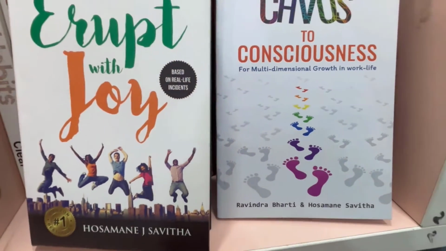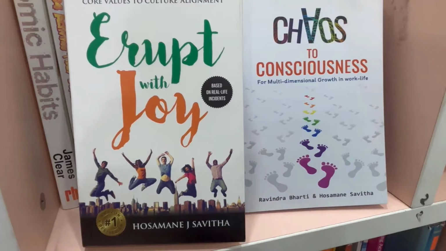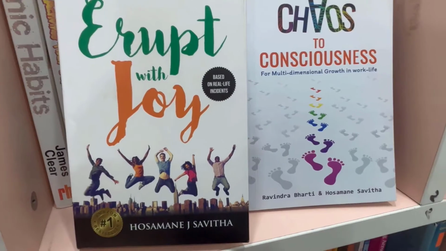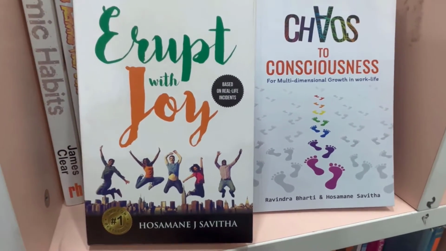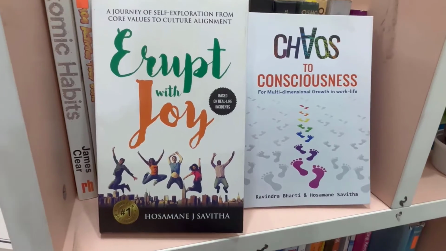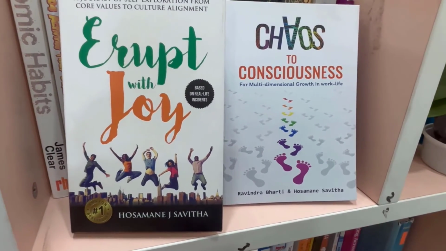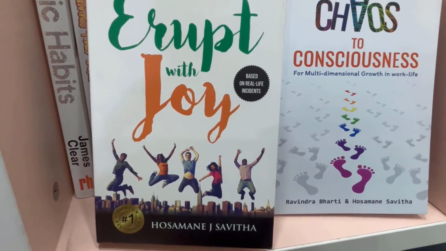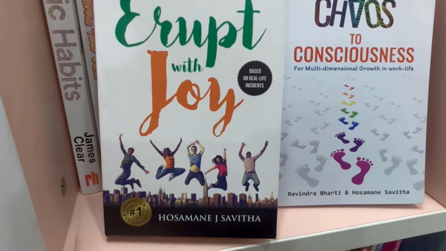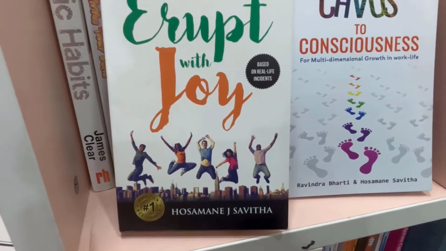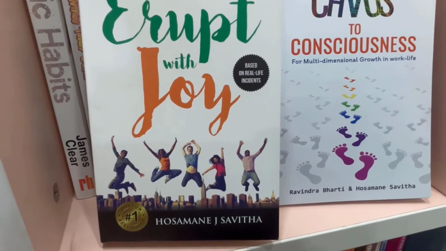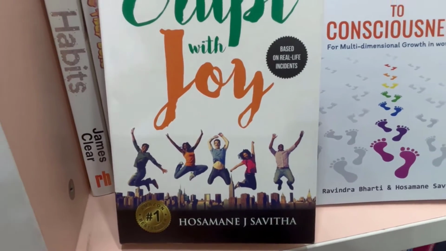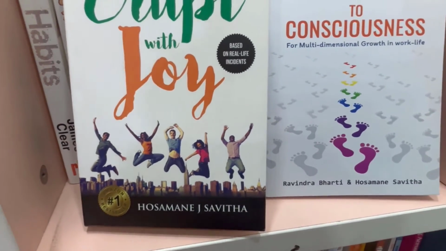And now let us look at the pictures which we chose in both the books. It has to be a simple picture, and as I was saying, it has to cover the essence of the book. Here it is all about how you erupt with joy when you are aligned to your core values. Also, this book is about how people can find joy in their work and how they love their work and be more productive in their work life. That is the essence behind it, where we have shown the offices and people jumping with joy. So this is the essence of the book.